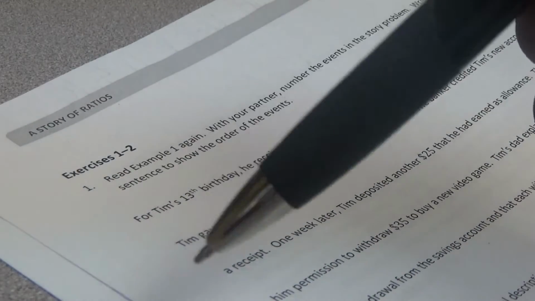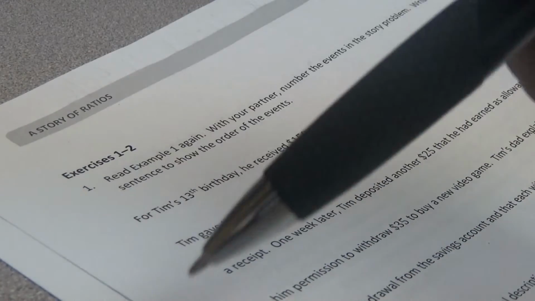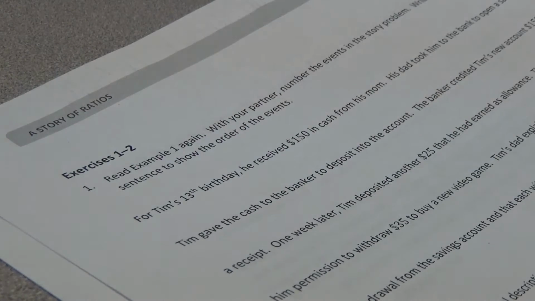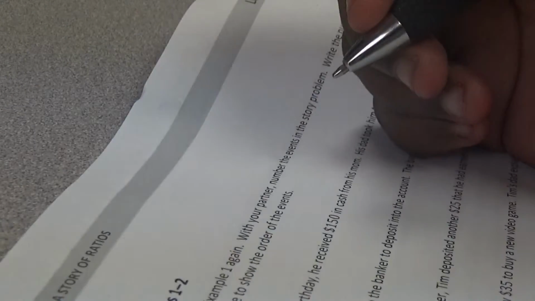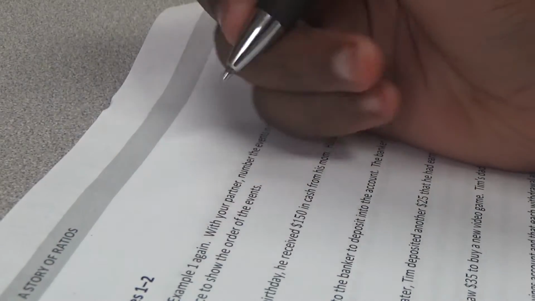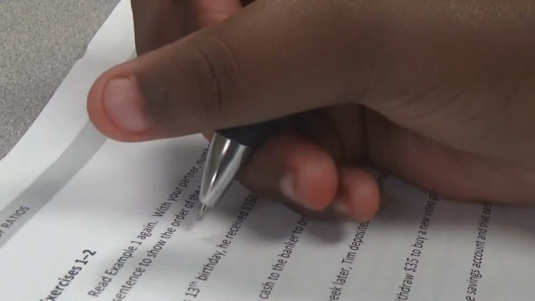And your time is up. You should be back. Now that you're back, here's what you should have. It says for Tim's 13th birthday, he received. Over the word received, you should have put a number 1, because that's the first thing that happened as we read this example. So Tim received $150 in cash from his mom.